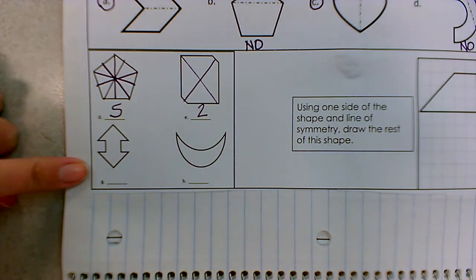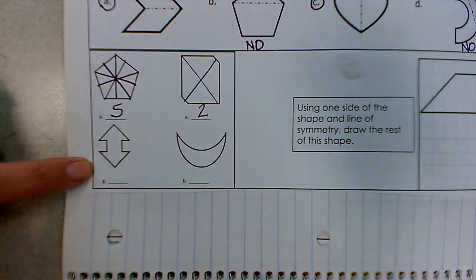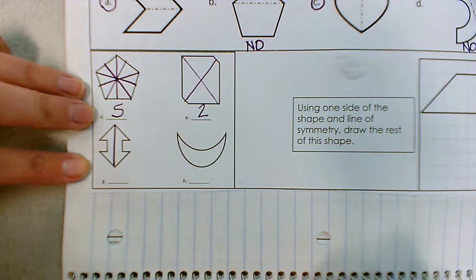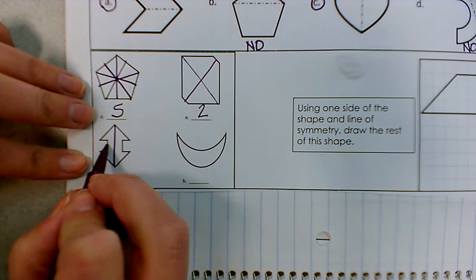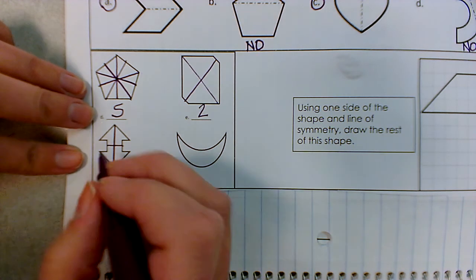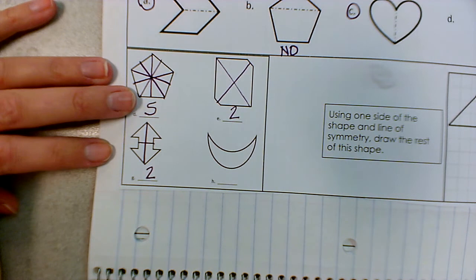All right, let's check out this arrow. Ooh, how could I draw lines of symmetry for this arrow shape? Well, I know that I could fold it right down the middle this way, and those 2 sides would be equal. I could fold it down the middle this way, and those 2 halves would be equal. I'm afraid if I tried any other direction, nothing else would match up. So again, I have 2 lines of symmetry.